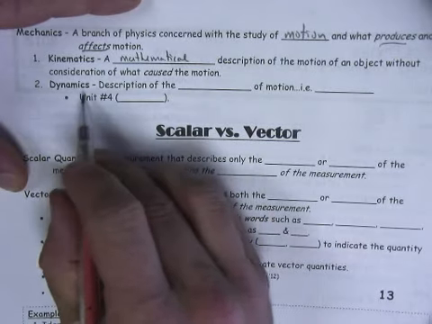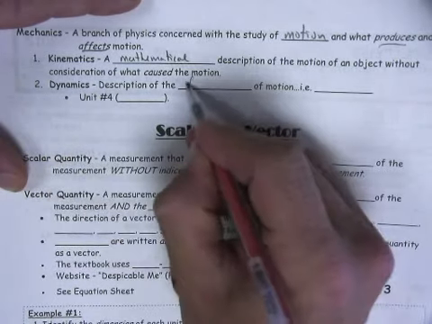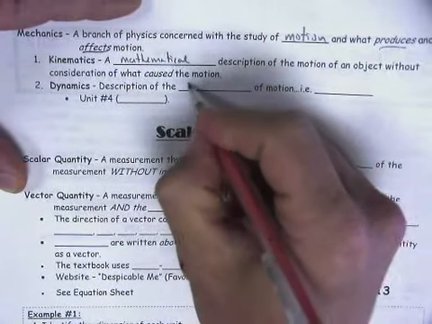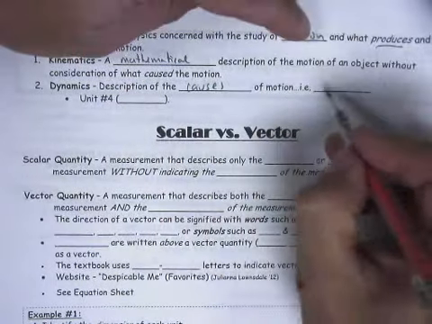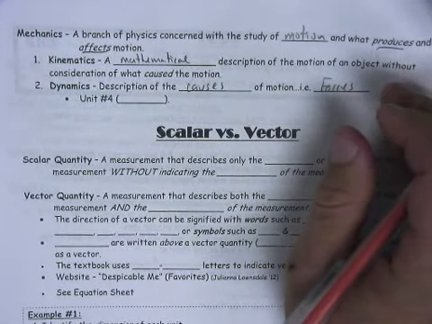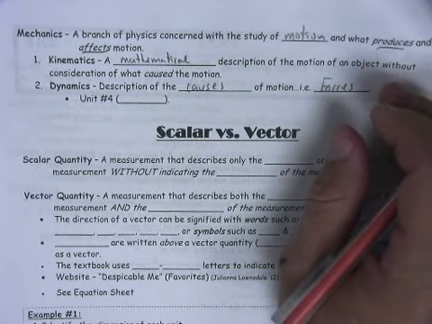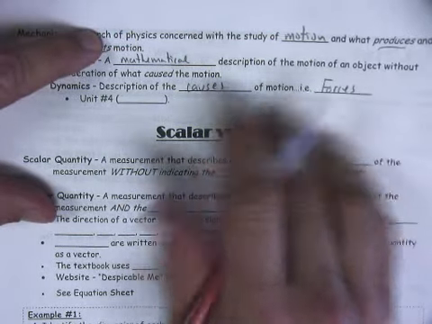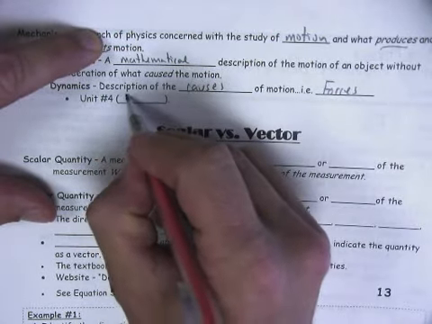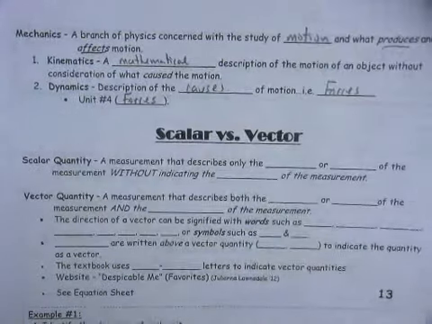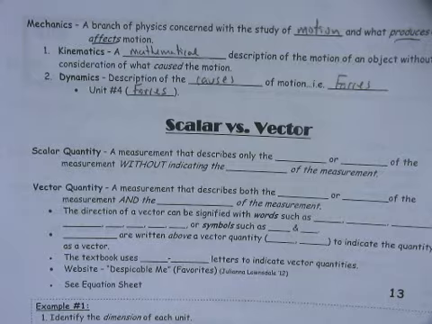The next one is dynamics, and this is a description of the forces. I'm sorry, I'm getting ahead of myself. It's a description of the causes, for example, forces. So when we talk about what actually caused it to move, how did it get going, that's all about the study of forces, which is unit 4, which is a little ways off, but that's pretty much the rest of the year. It's all about mechanics.